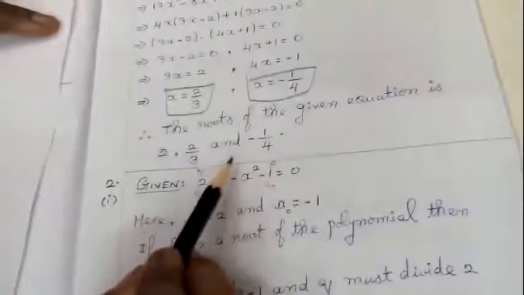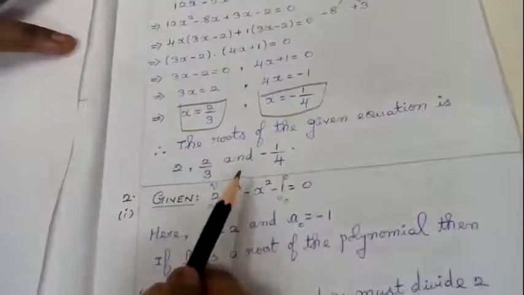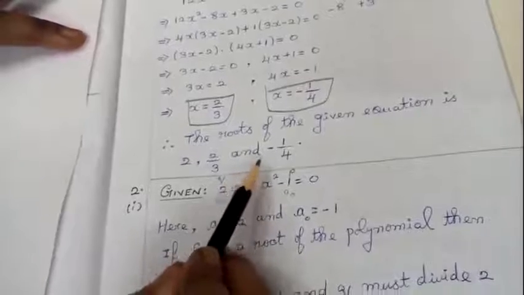This is a calculation you have been seeing for the last 2 years, that is 10th and 11th standard. So you can try any method, but the answer should be this one, students.